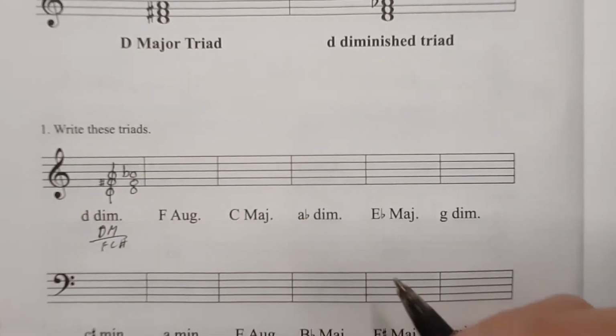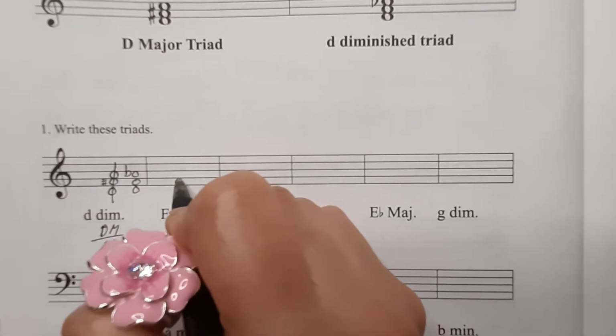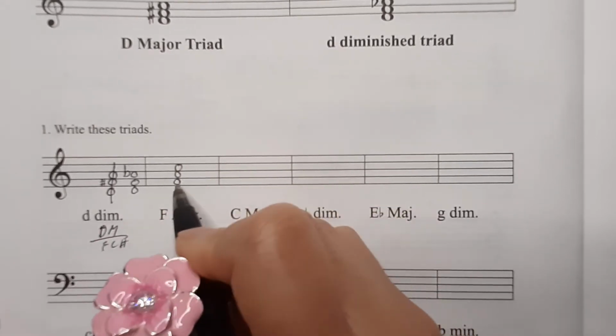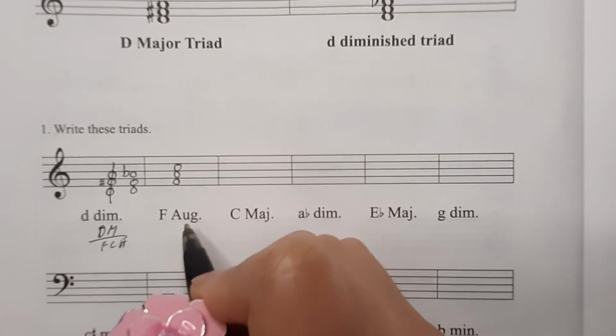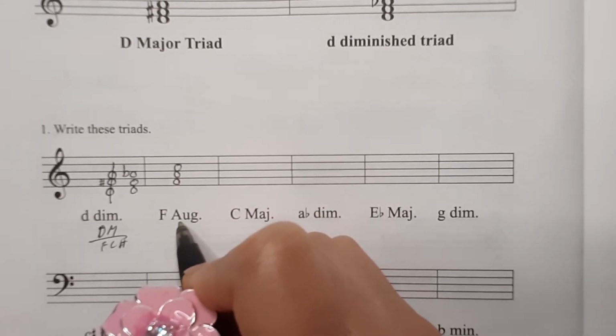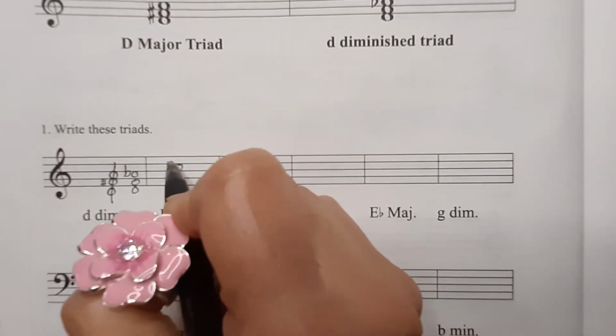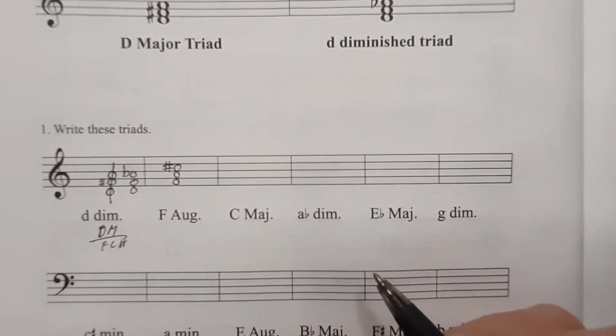Okay, F augmented. Now first we're going to do F major. In the key of F, we only have B flat, and you don't need B flat here. This is an F major triad. Now I need you to switch that to augmented. How would you do it? Raise the top. So it's going to be C sharp. Okay.